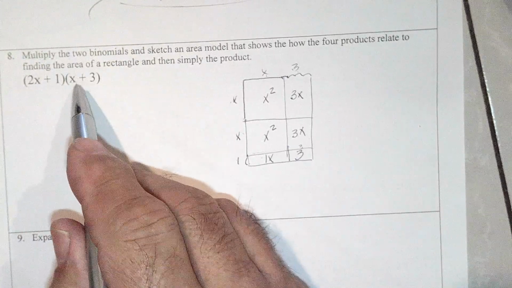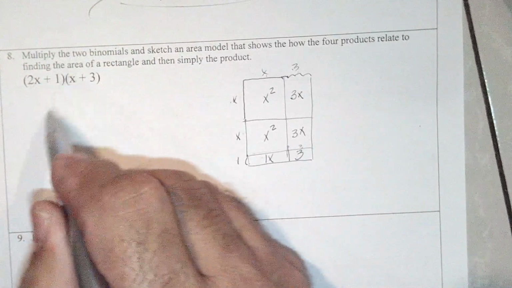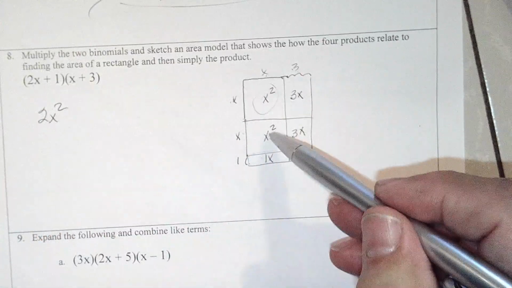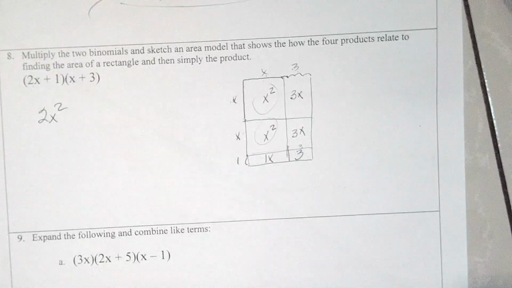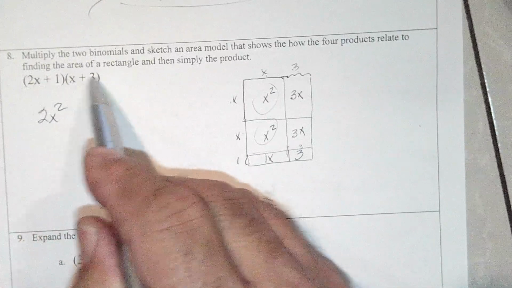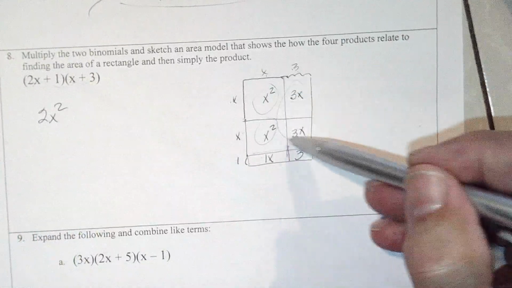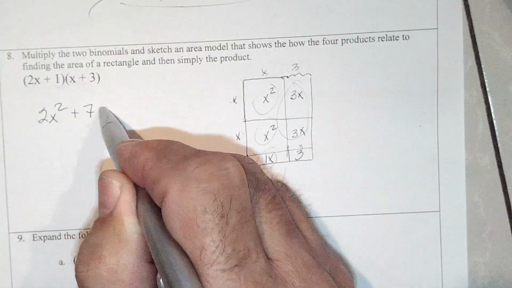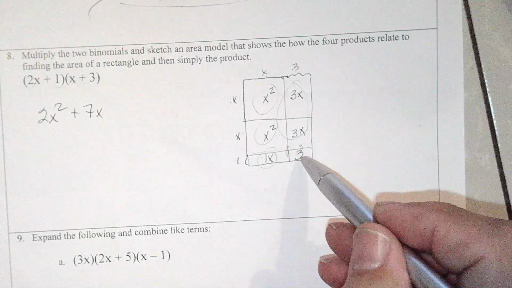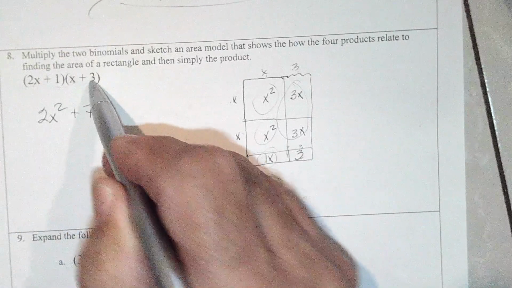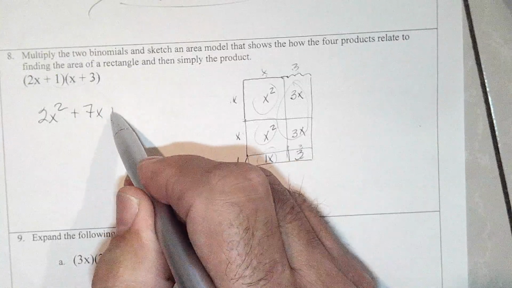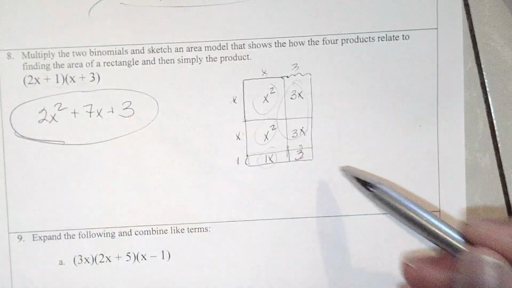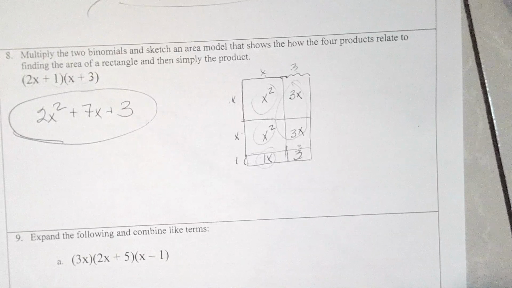So this multiplied out, first times first, is 2x squared, which is this one and that one. We have 6x and 1x, that's 7x. And 1 times 3 is 3. So there it's multiplied out, and here's a picture of what's going on to make that.